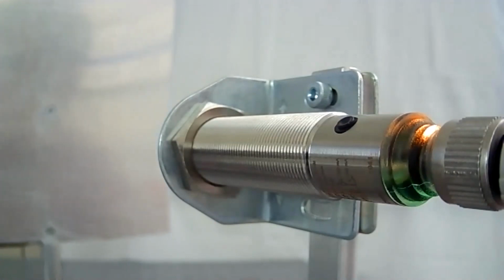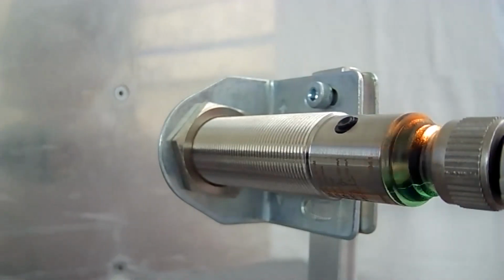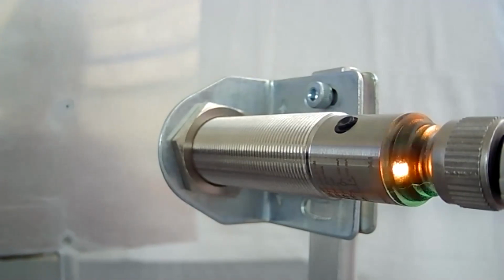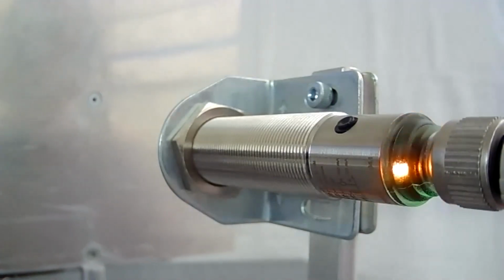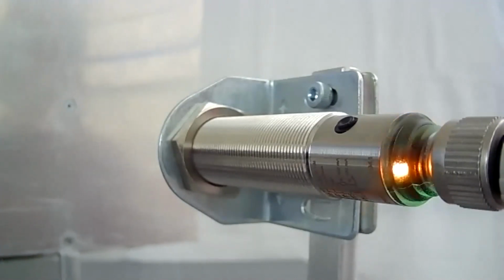And now you can observe that by moving the target, the 2 outputs are activated or deactivated. And you can observe that they have a complementary behavior. In fact, when one output is active, the other one is deactivated, and vice versa.